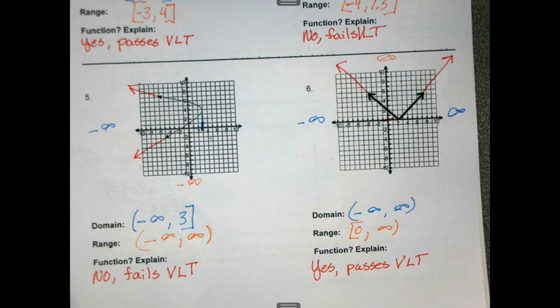Questions, comments, concerns? Are you guys all domain, range, and function experts now? Wasn't that fun stuff? Yeah.